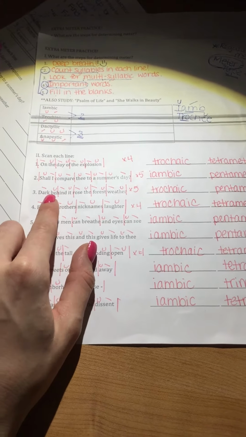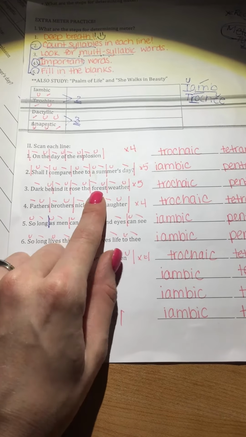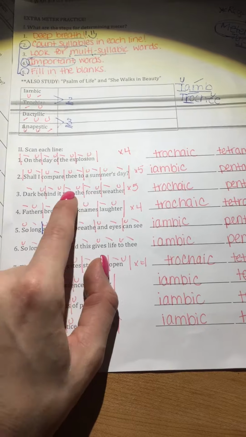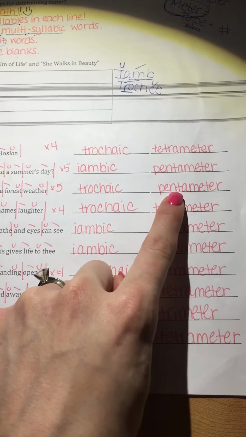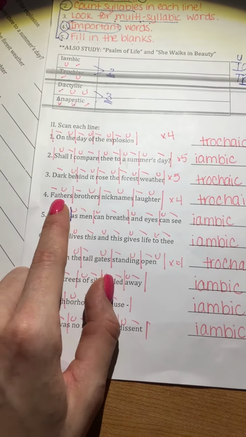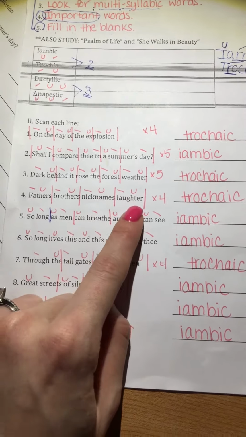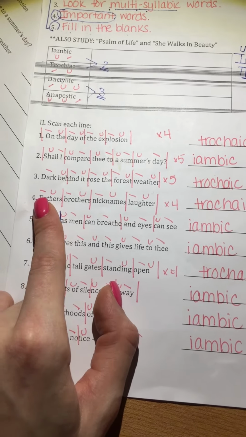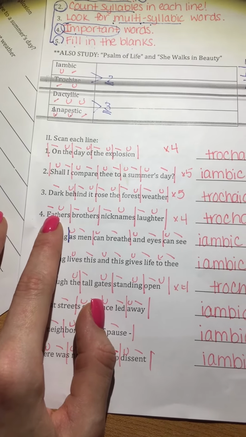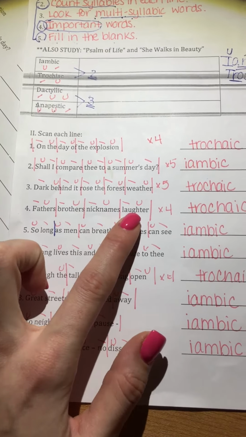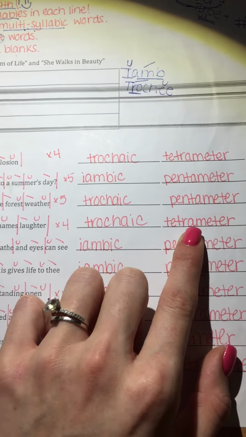Number 3, I have trochees repeated 5 times. I would have gone in for weather or forest or behind and then filled in those blanks to find that there were 5 trochees. So I had trochaic pentameter, okay? Number 4, same deal. I could have gone for any of these words: fathers, brothers, nicknames, laughter. And these are words that have a pretty clear stress in them. So hopefully this was an easy one for you. And this line would have been trochees again, but I would have had 4. So trochaic tetrameter is the meter name, okay?